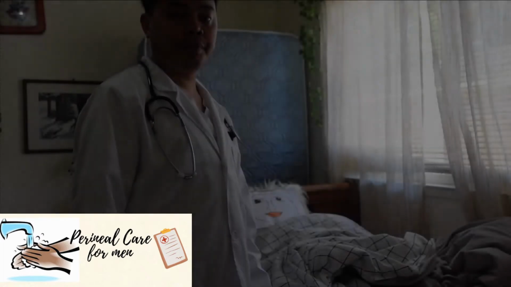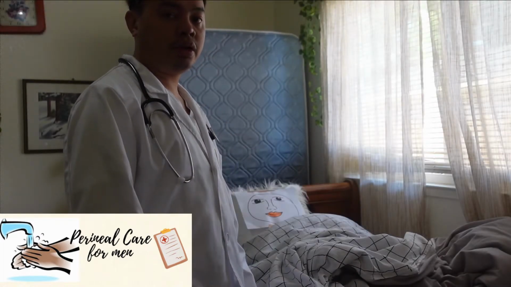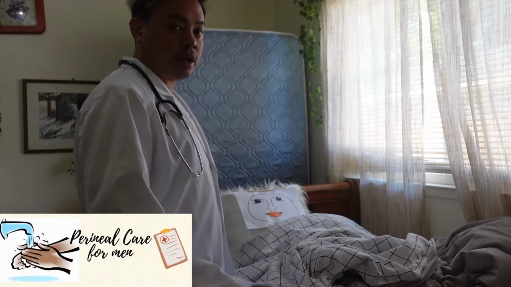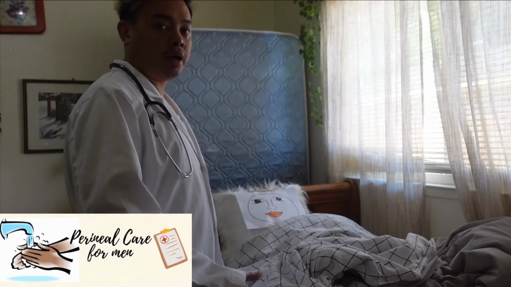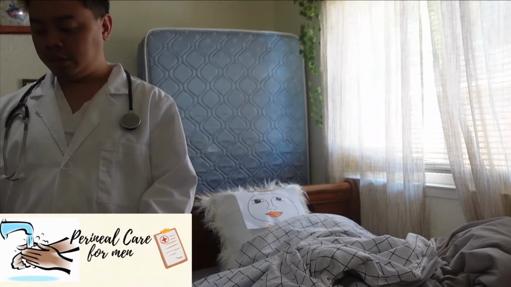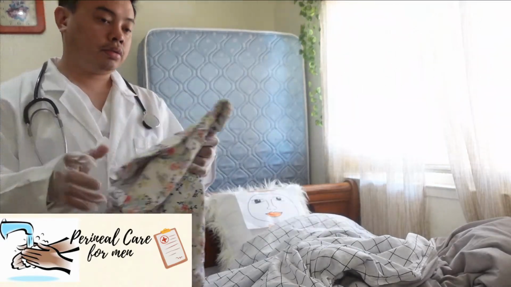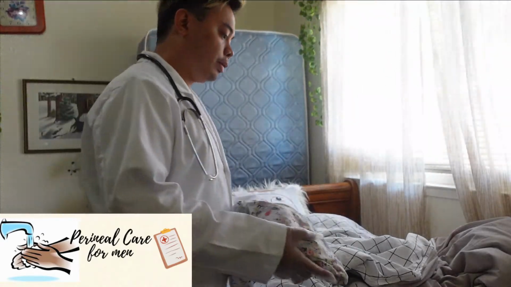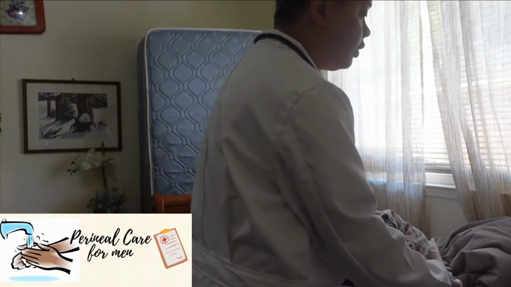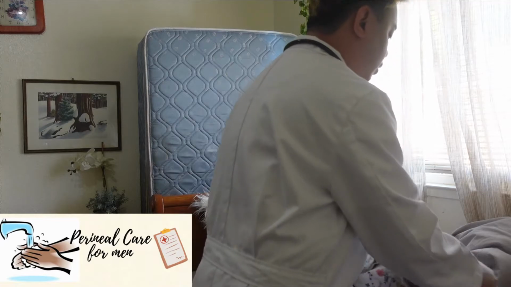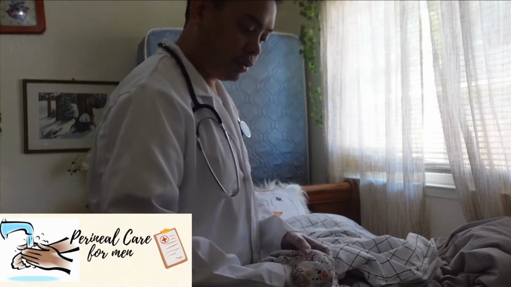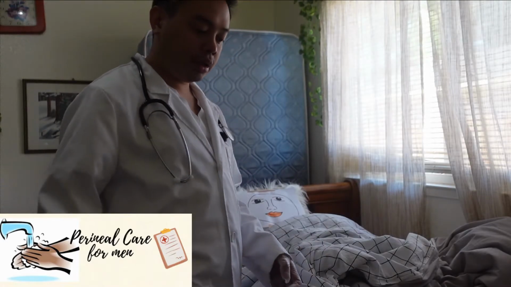The fourth step of perineal care is to place the patient in the supine position. So he is in the supine position. I will now clean the upper thigh and lower thigh of the patient. Wash with a dry cloth, and then wash his upper thigh and lower thigh. And that's the fourth step of the perineal care.